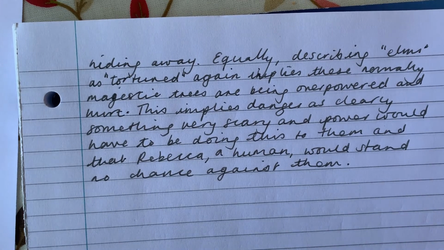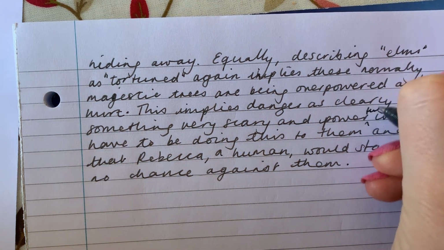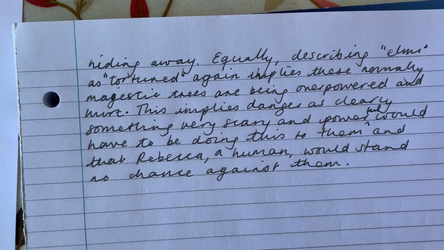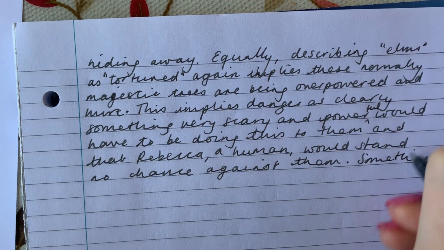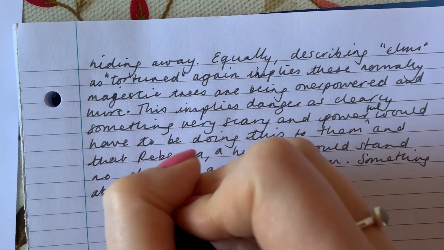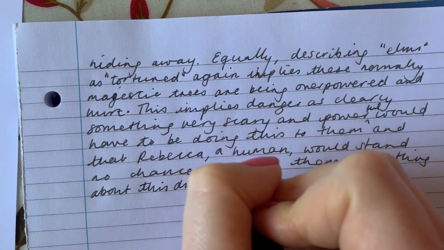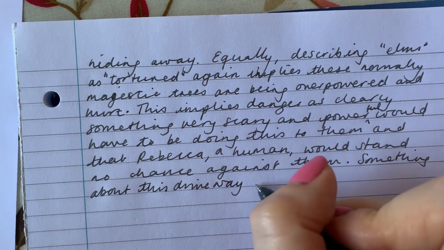Equally, describing elms as tortured again implies these normally majestic trees are being overpowered and hurt. This implies danger as clearly something very scary and powerful would have to be doing this to them, and that Rebecca, a human, would stand no chance against them. Something about this driveway is dangerous.